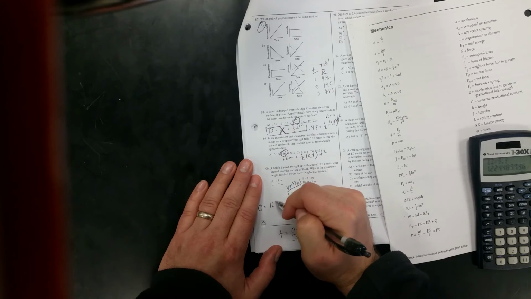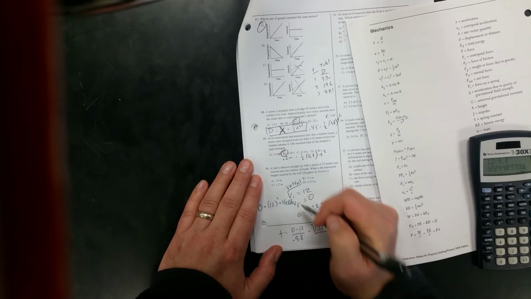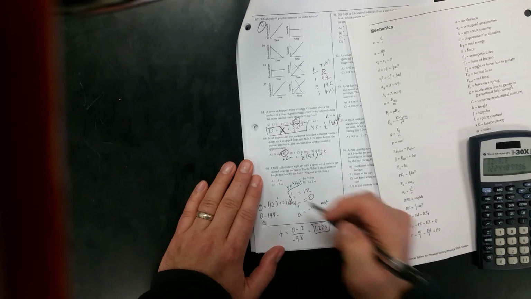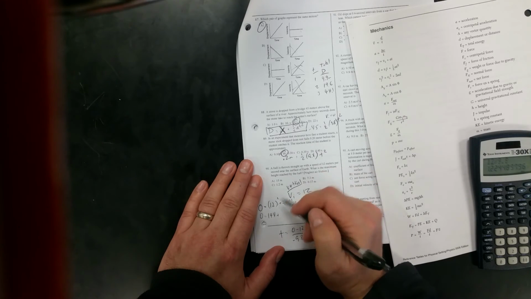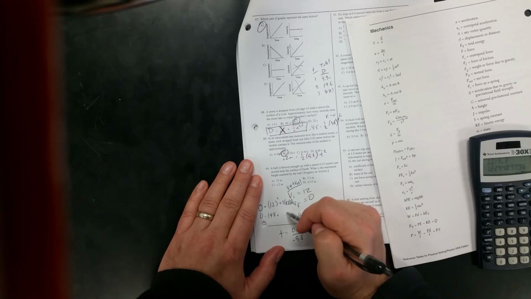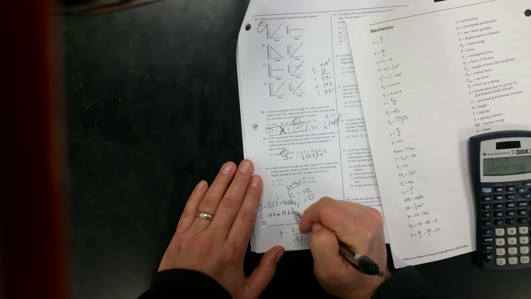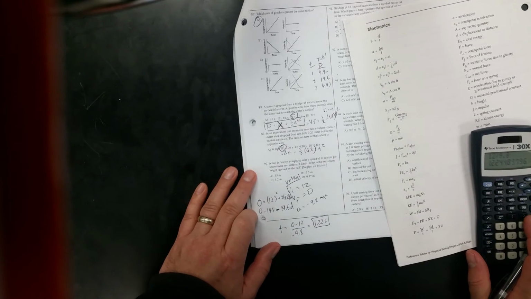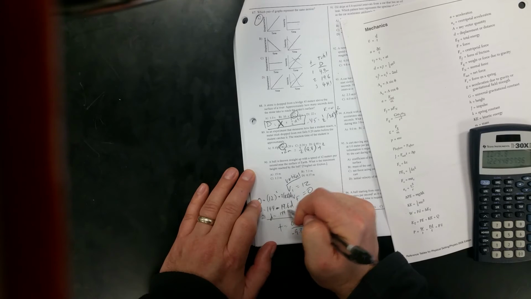VI squared is 12 squared, plus 2 times negative 9.8 times D. So you get 0 equals 144 minus 19.6 D. So D is going to equal 144 over 19.6.